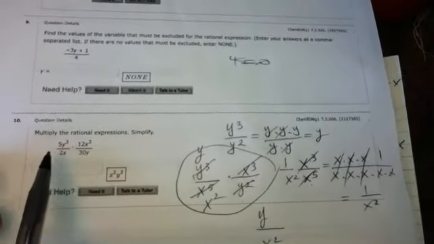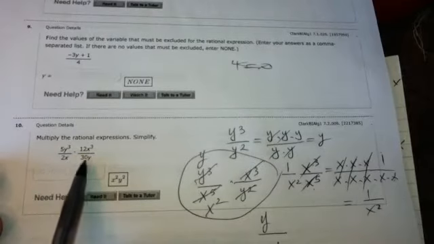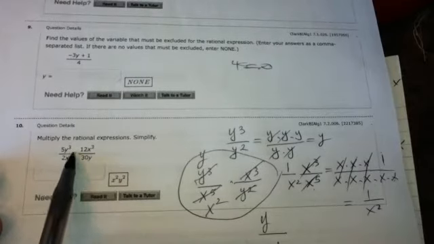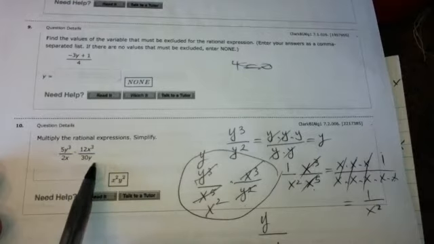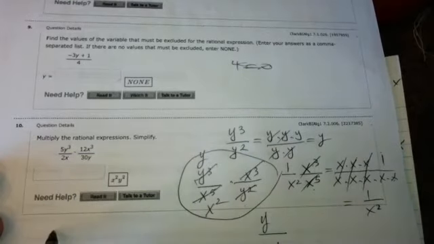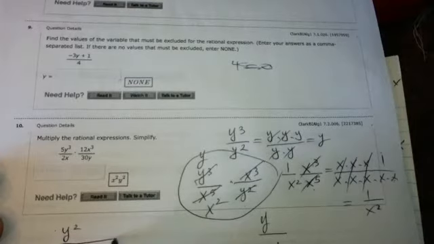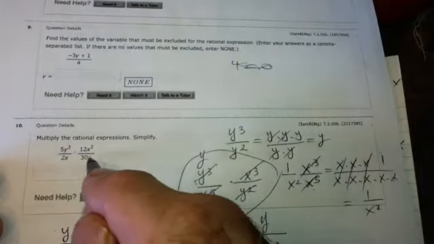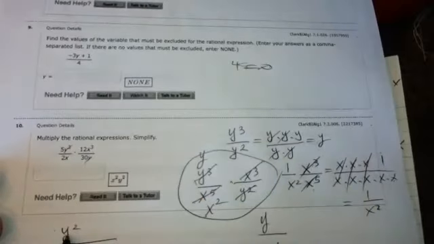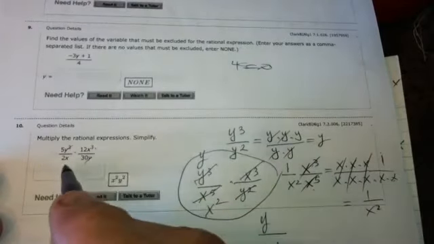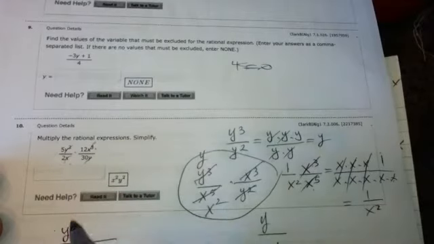Okay, so now we do the same thing here. Look, 5y3 and, okay, look at the y3 and y here. That would leave y2, correct? Because y and y3 cancel, that would leave y2. x3 and x, that leaves what? x2.